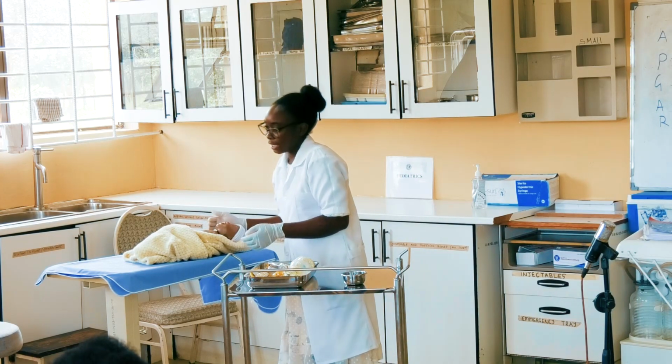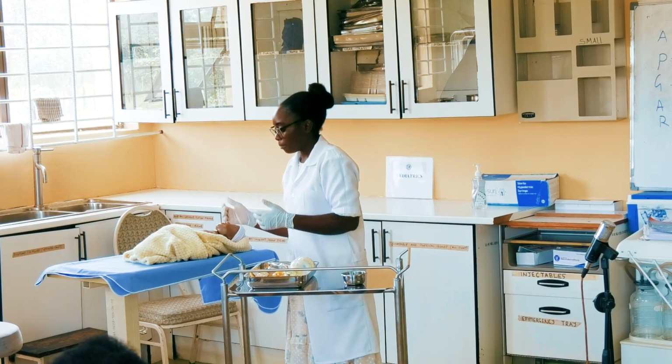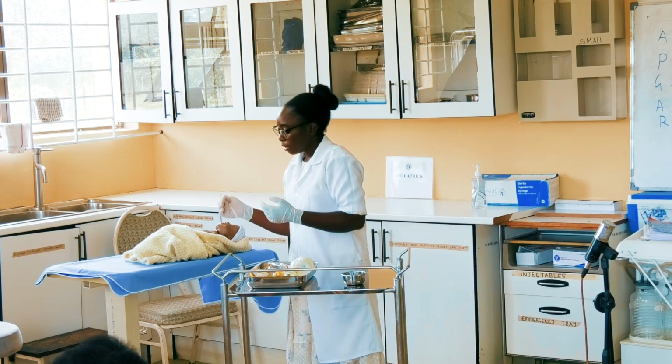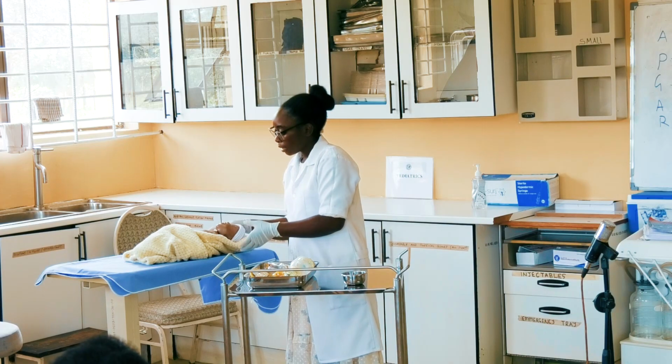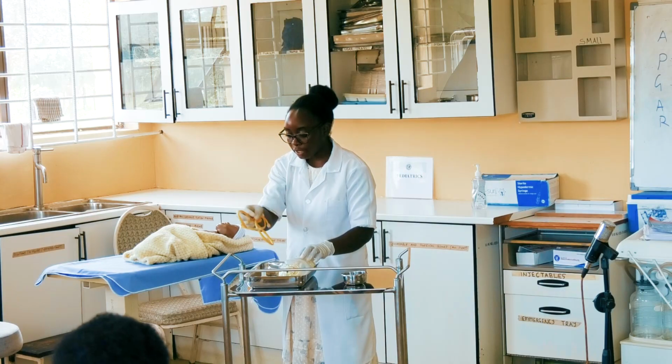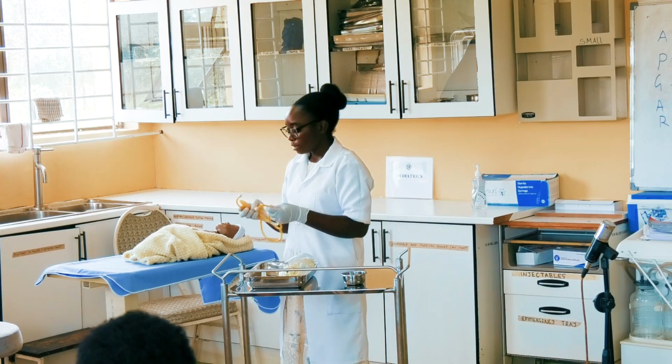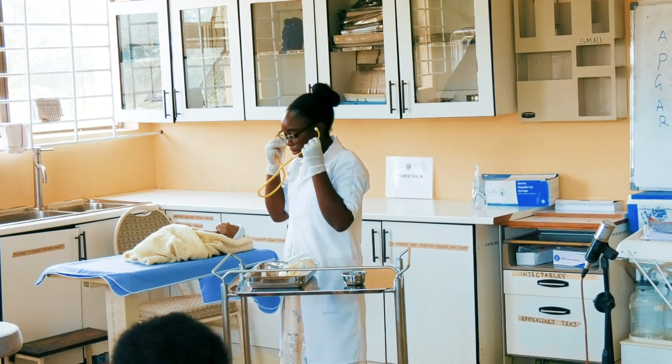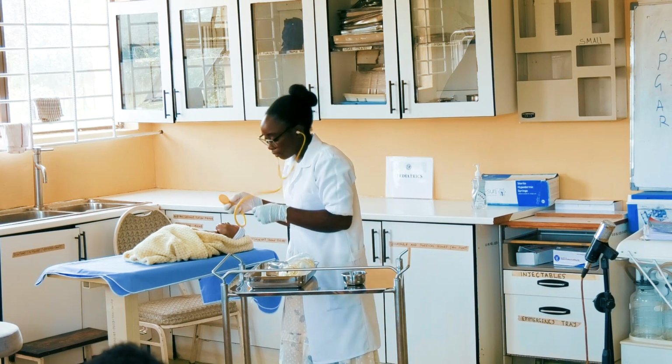I'm going to assess again. How is the appearance of the baby? The baby is still looking blue. The respirations are still lower than 30 breaths per minute. Then I'll check my pulse. I'll just check the pulse of the baby.